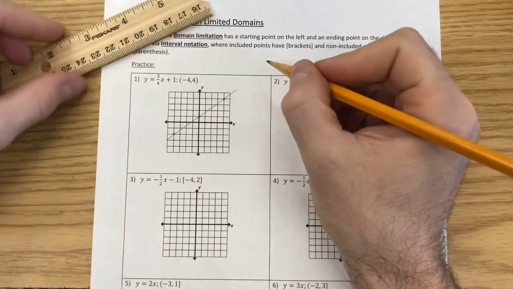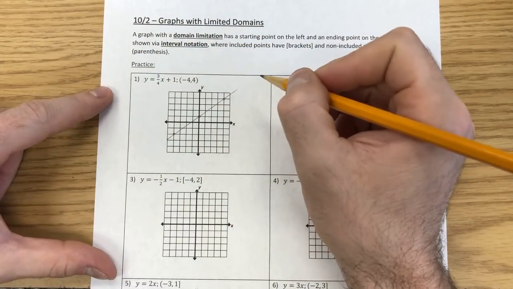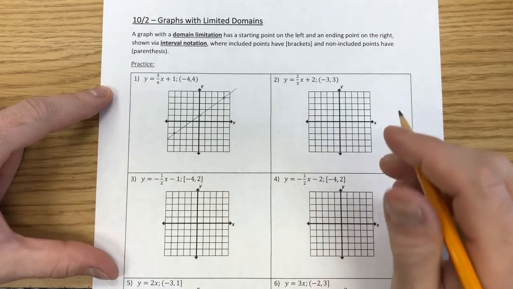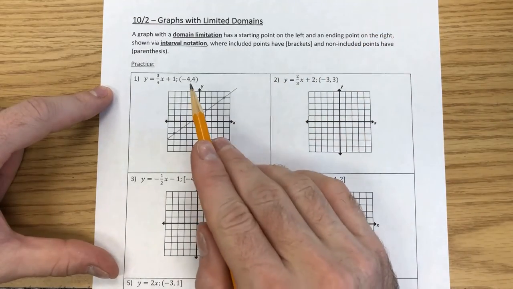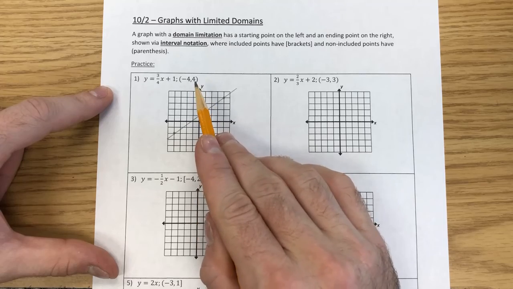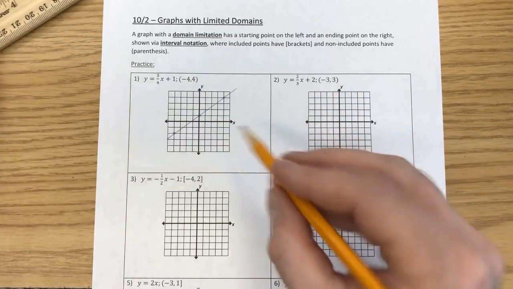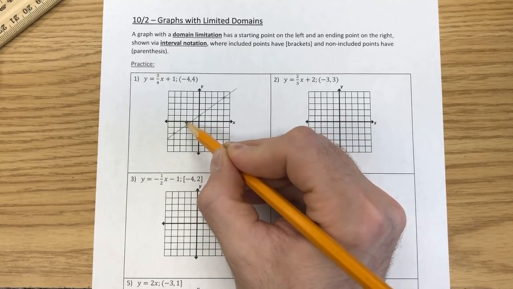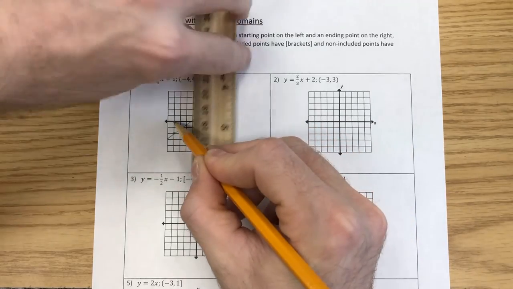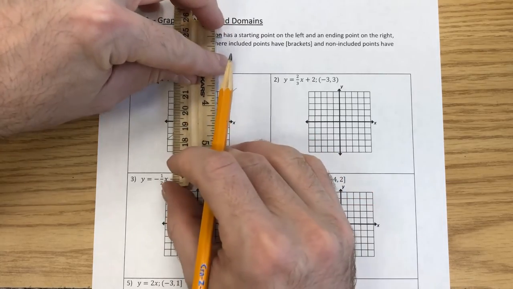Again, I'm drawing this very lightly because I'm going to be erasing this in just a moment. Now, the other thing is I'm only concerning myself from -4 to +4. So from -4, 1, 2, 3, 4, I'm going to erase everything on the outside.